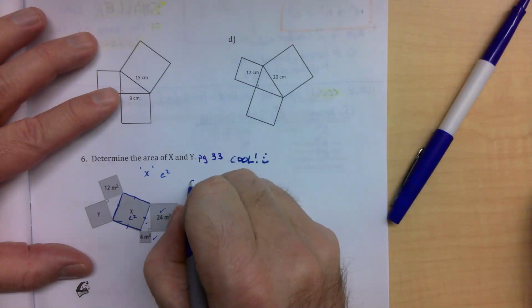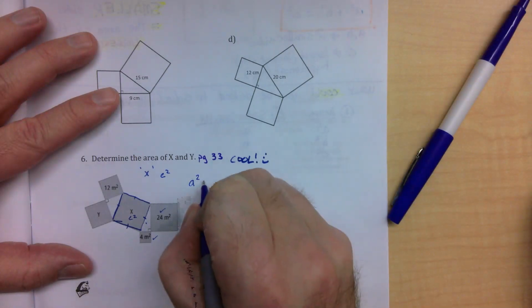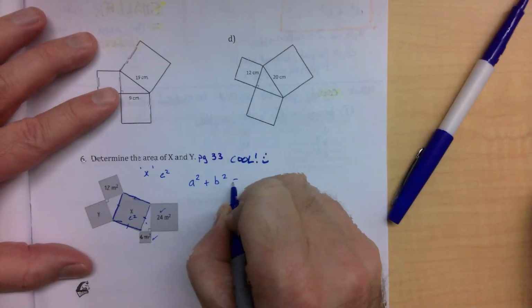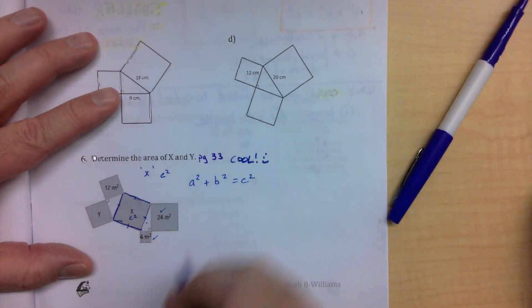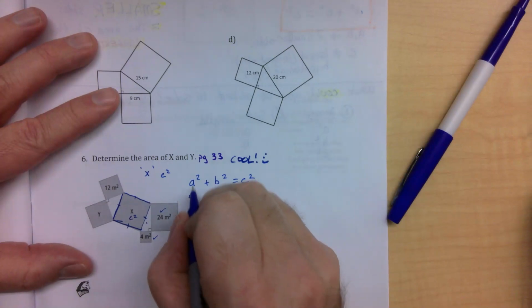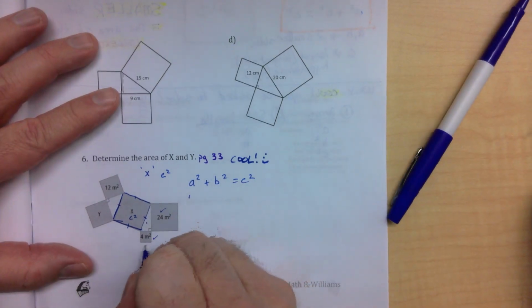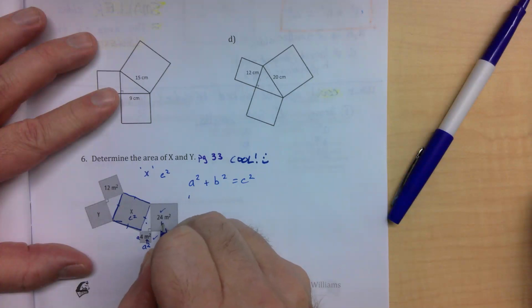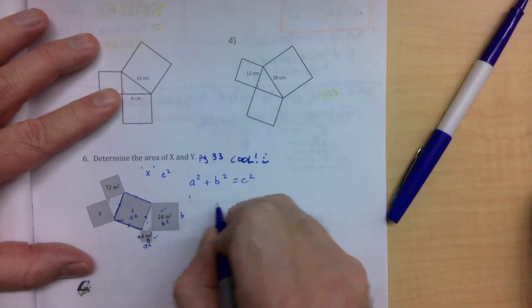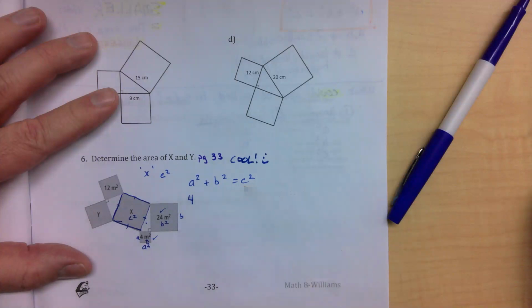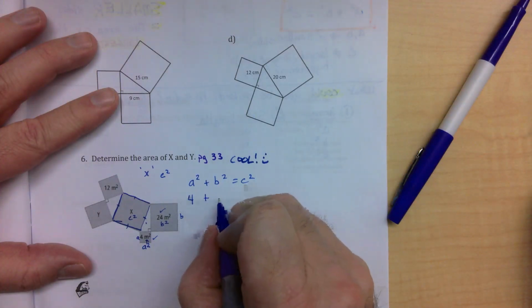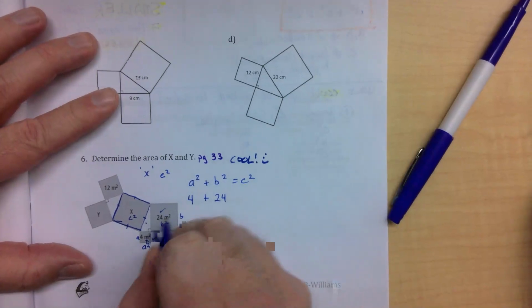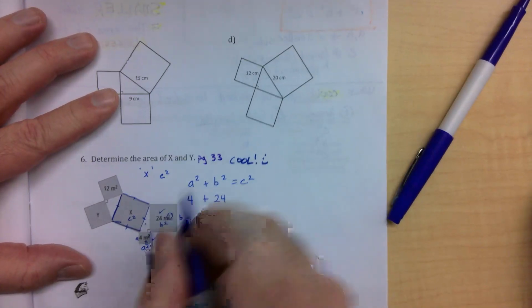Okay, so I'm not going to do all of this, but I'll start with this one. A squared plus B squared is equal to C squared. Okay, so they've already done the squaring for you. So let's just call this A squared. The side length is A, but the area is A squared. This is the B squared on the B side. So what do we got here? 4 plus 24. I don't have to square these. It's already done, look, this is the clue.